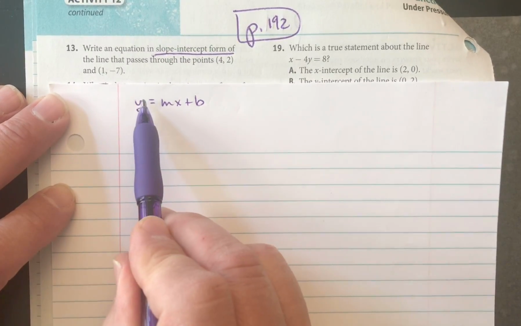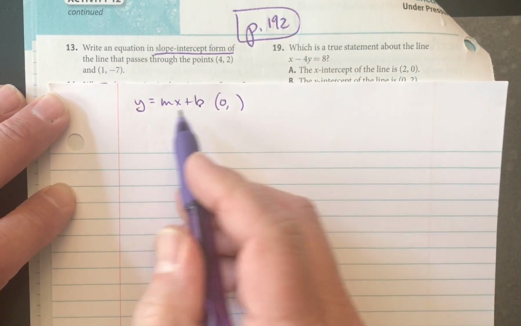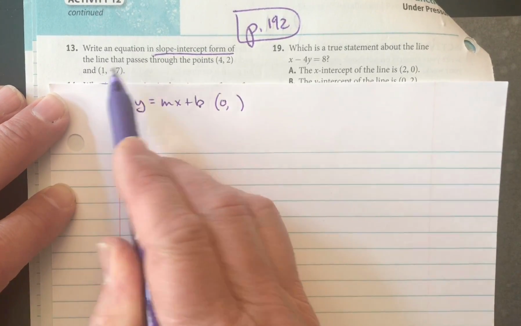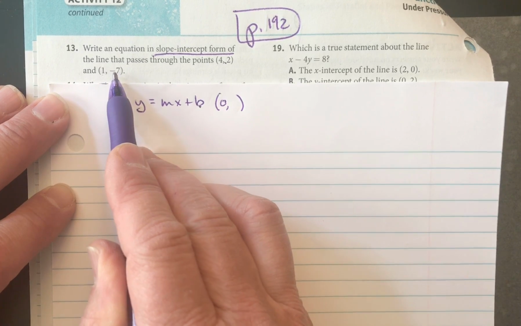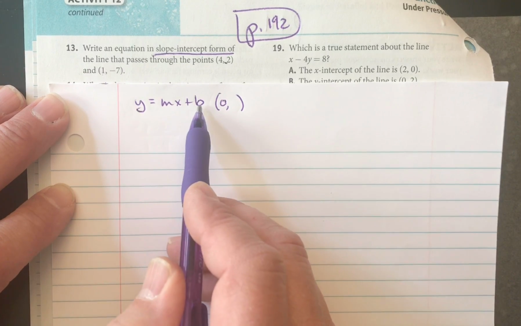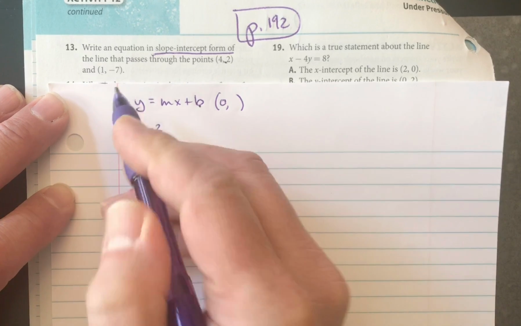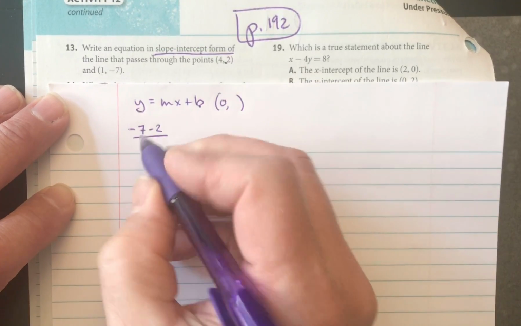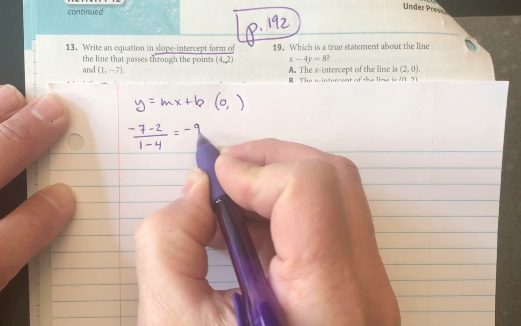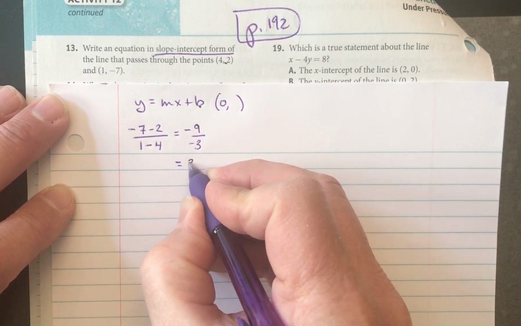So in order to write this, we need two things. We need our intercept, which is when x is 0, and then we also need our slope. So from these 2 points, I'm going to determine the slope, and then after we get the slope, then we will substitute one of these points and solve for the y-intercept. So negative 7 minus 2, here's y2 minus y1, over x2 minus x1. And that will give me negative 9 over negative 3. Now, negative divided by negative gives us positive.